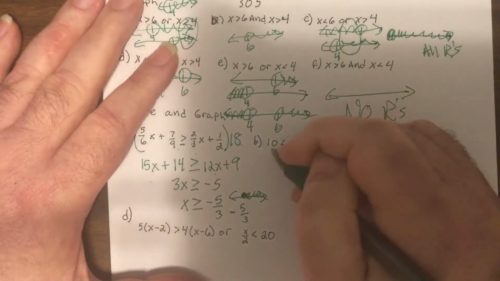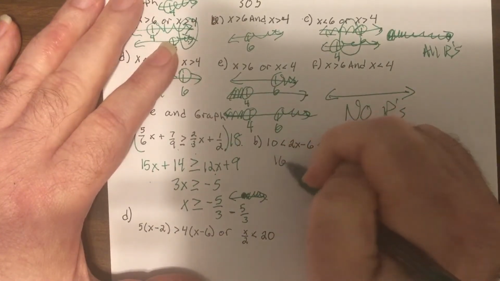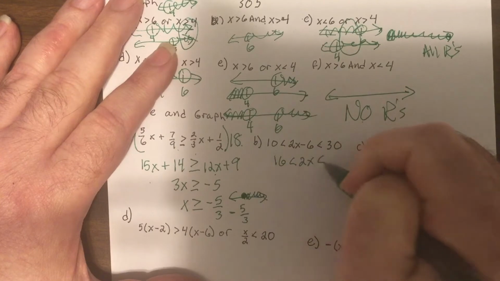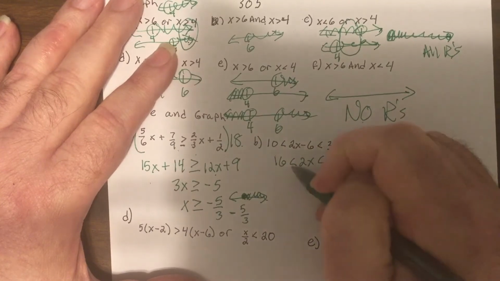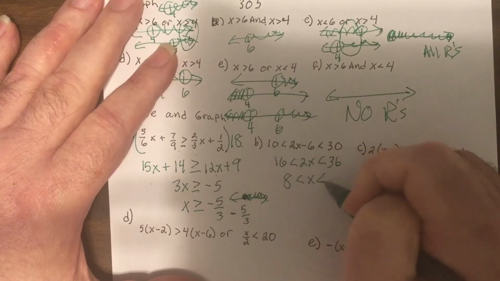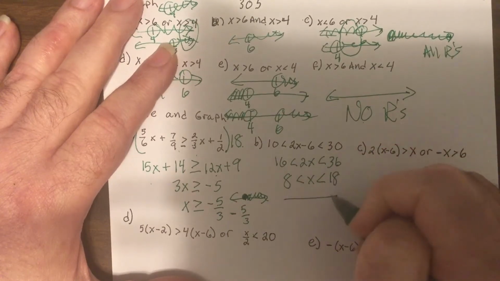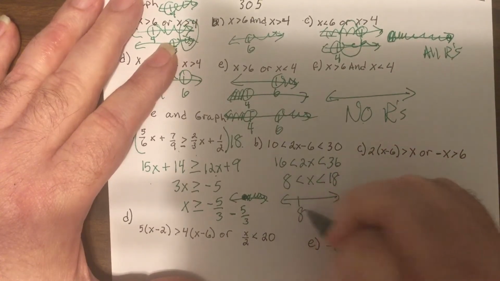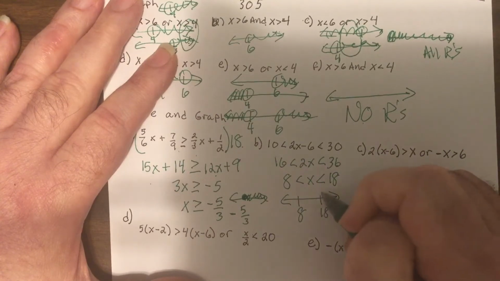Now this one you add 6, so it's 16. Add 6, so it's 36. Divide everything by 2. If you're not awake, so it's everything between 8 and 18.